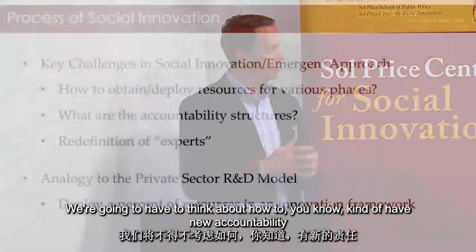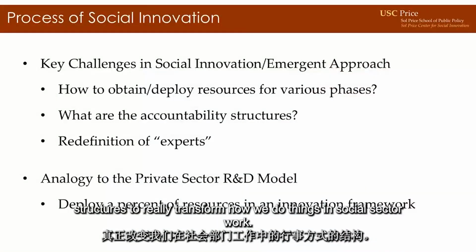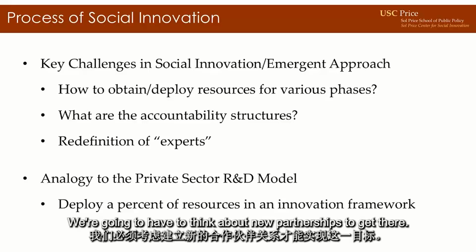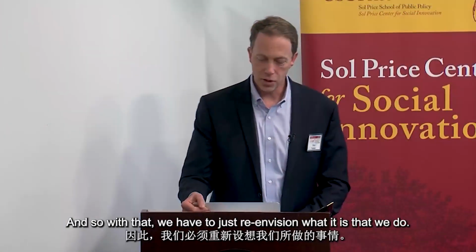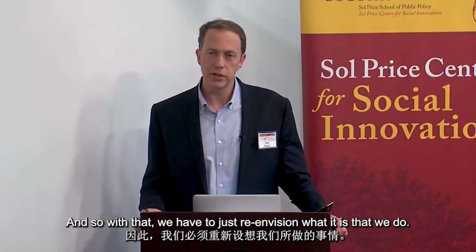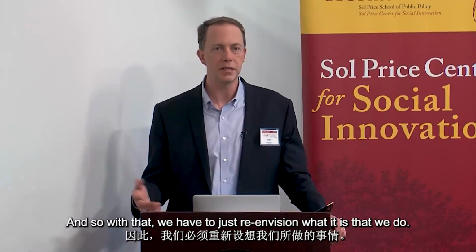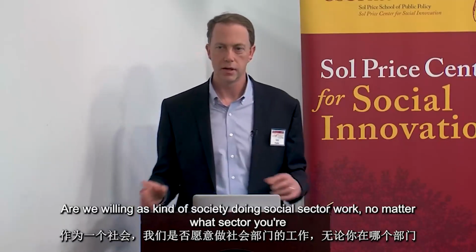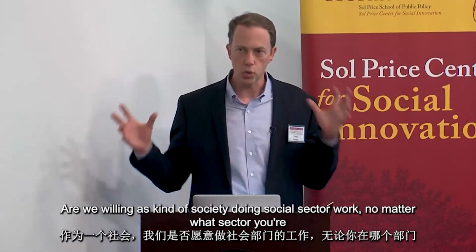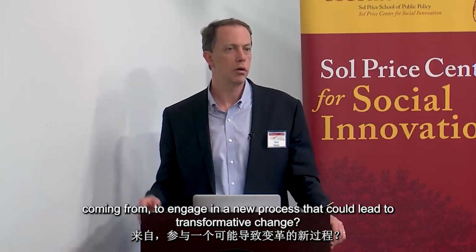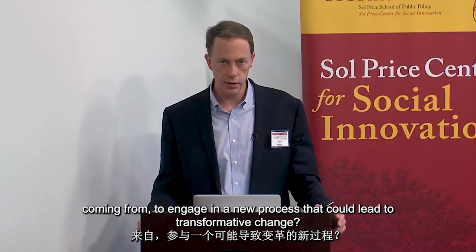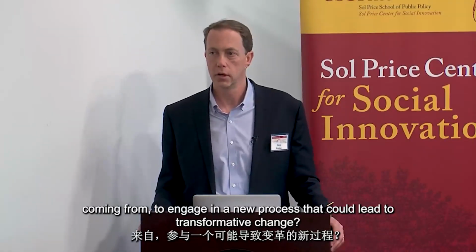We're going to have to think about how to have new accountability structures to really transform how we do things in social sector work. We're going to have to redefine who are experts, right? We're going to have to think about new partnerships to get there. We're going to have to think about lots of new things to get there. And so with that, we have to just re-envision what it is that we do. Are we willing as a society doing social sector work, no matter what sector you're coming from, to engage in a new process that could lead to transformative change?